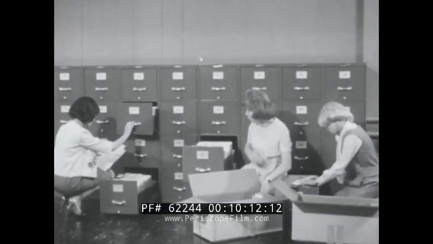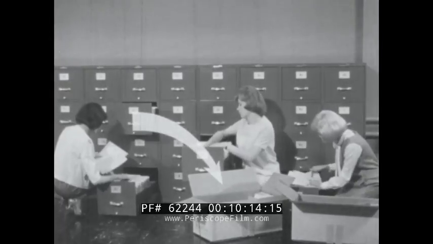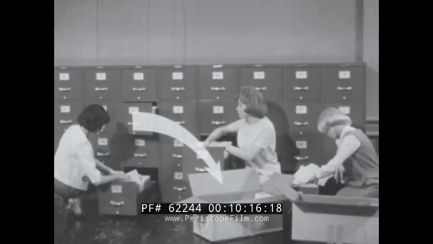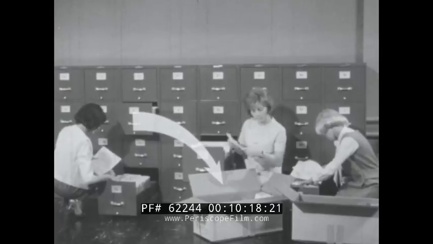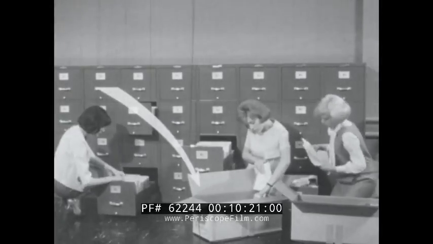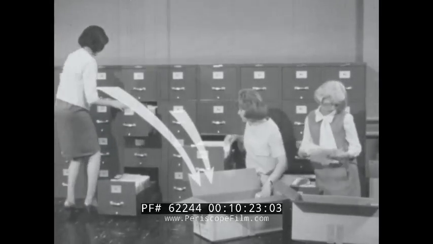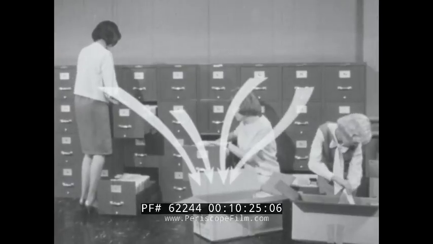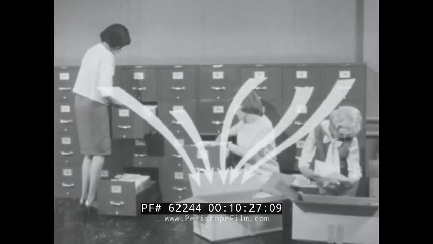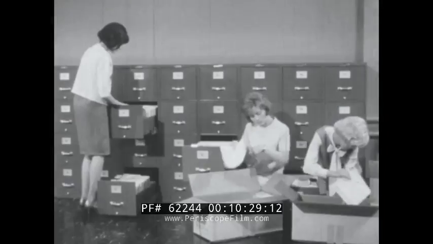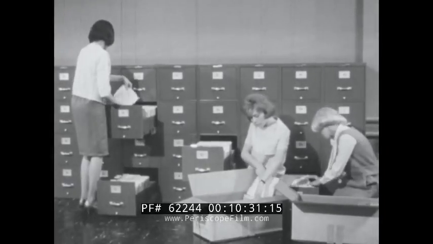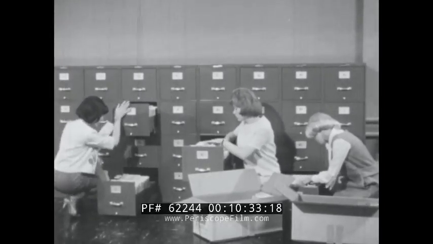Not all companies transfer this way. Some eliminate the lower drawer step, moving older files directly to transfer boxes. Others, especially architects and lawyers' offices, do not transfer once or twice a year, but whenever a job is finished or a case closed. So far, we have seen only alphabetical files.